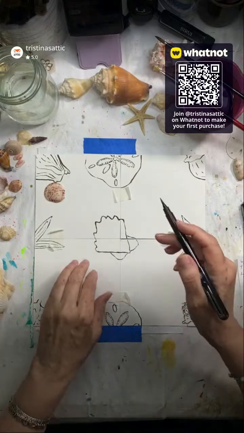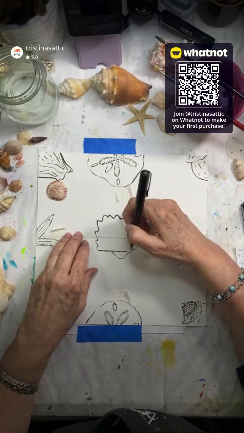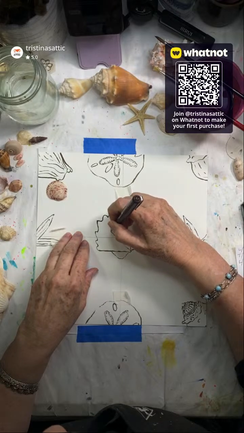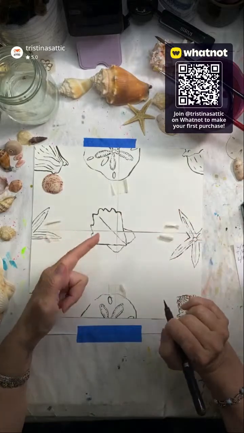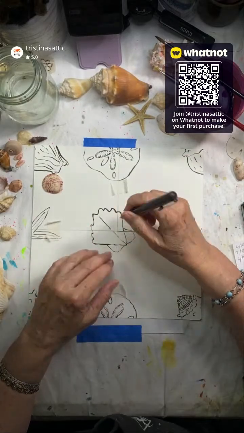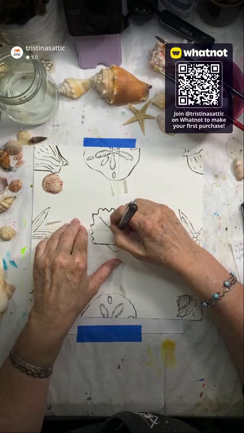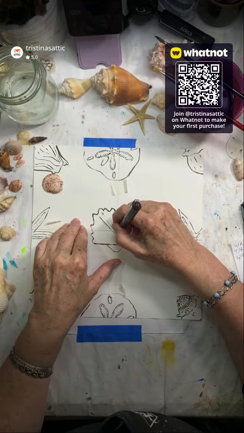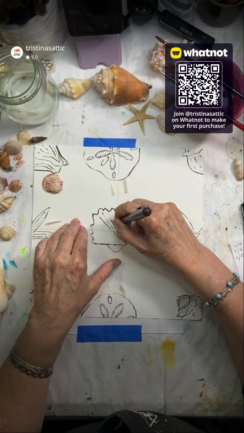I'm hand drawing it. So now what I like to do is put some of these lines in here. I'm just going very gently with the tip of the pen. I usually do the center line and then I start radiating off in both directions here from the center like this. It doesn't have to be perfect because we're hand drawing it.